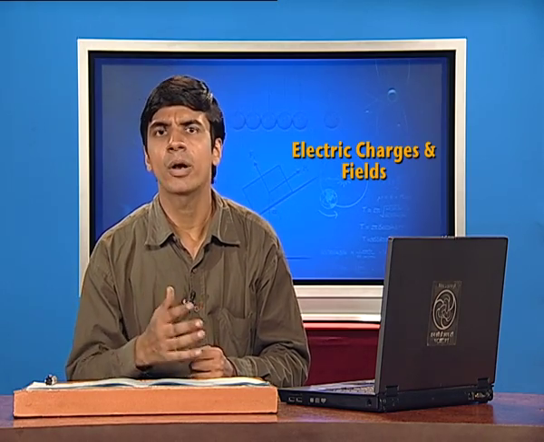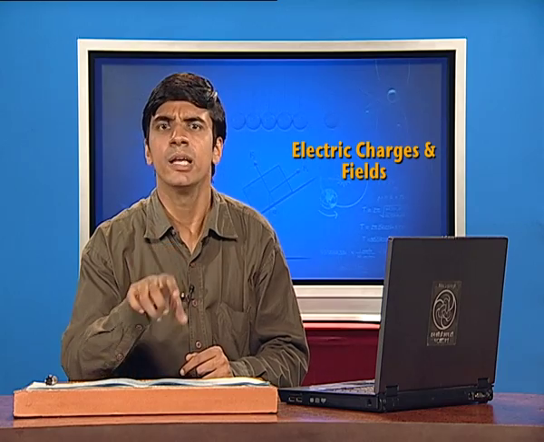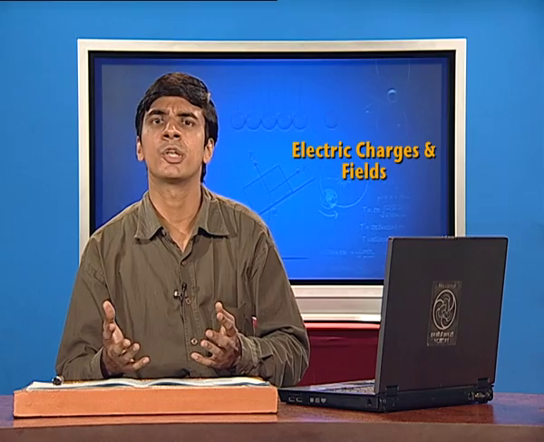If I denote the surface charge density by sigma, then sigma will be delta Q upon delta S, where delta S is the surface charge element. Actually delta S is the surface element, but since the charges are taken into consideration, I call it surface charge element.